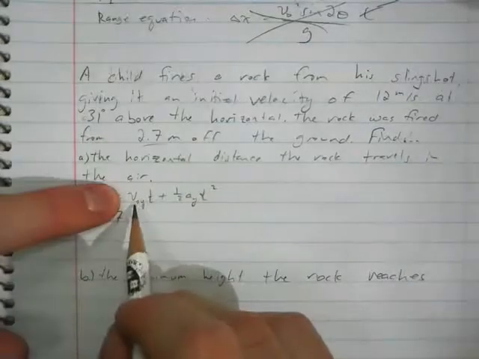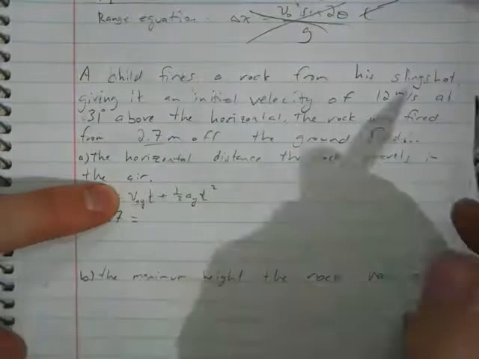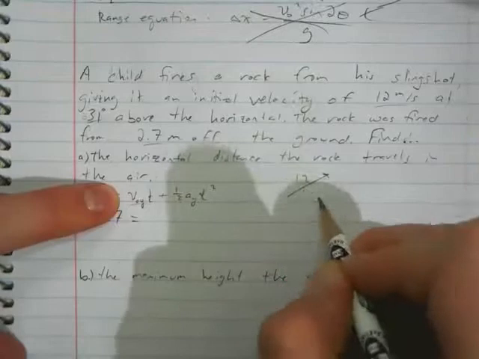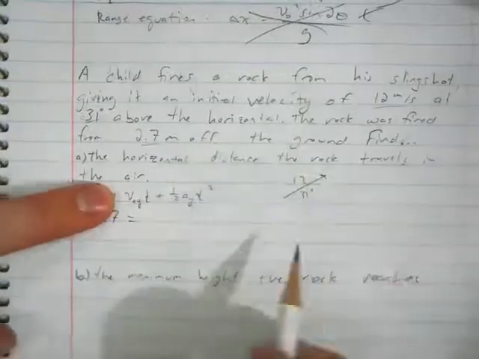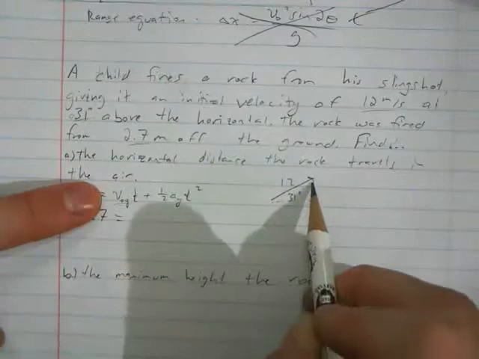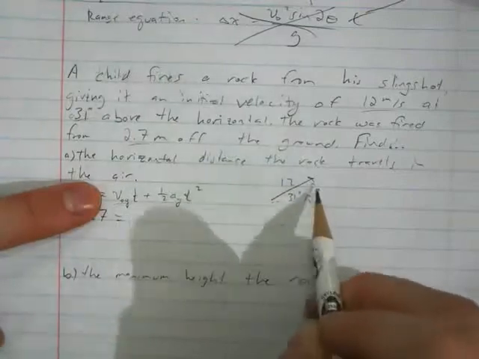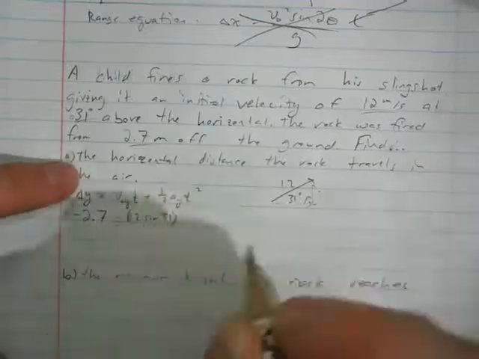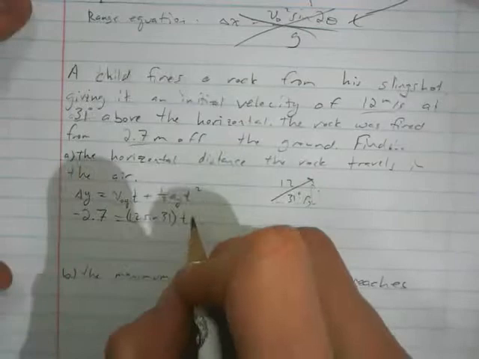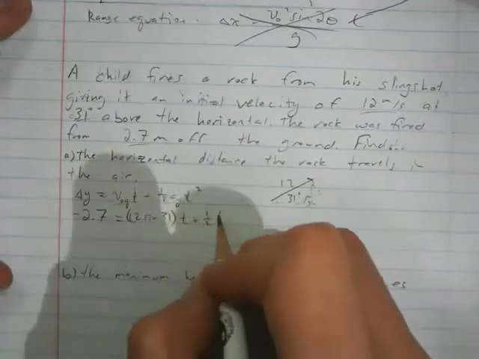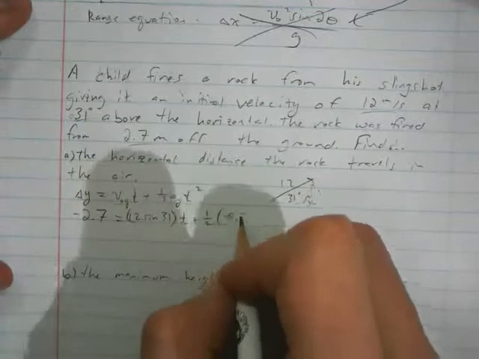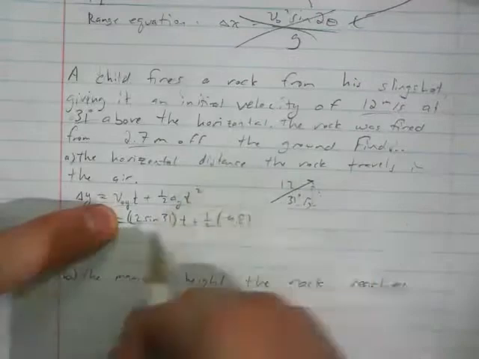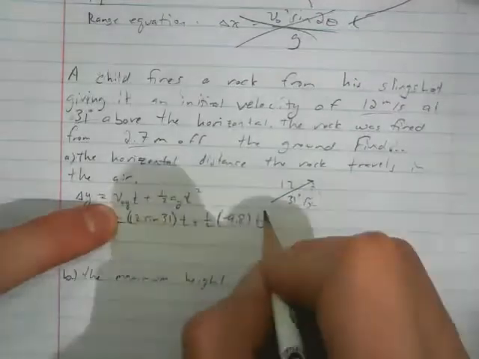For the y component of our initial velocity, we need to break this initial velocity up into components. We've got 12 meters per second at 31 degrees above the horizontal. Think about those components. Opposite is sine, so the y component of that velocity is 12 sine 31 times what we're looking for, time. And then the acceleration is 9.8 meters per second squared downward. If we call that initial velocity positive, that's upward. Well, the y component is upward. We need to call this downward acceleration negative, times time squared.